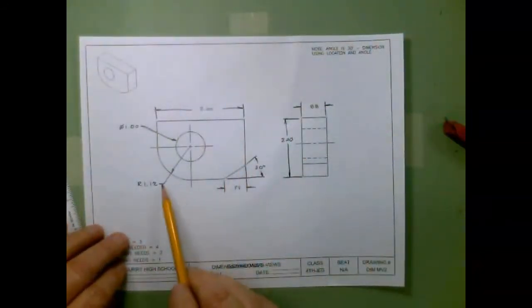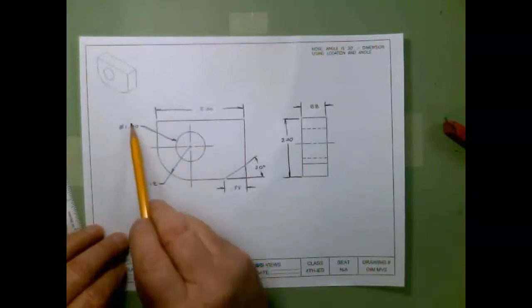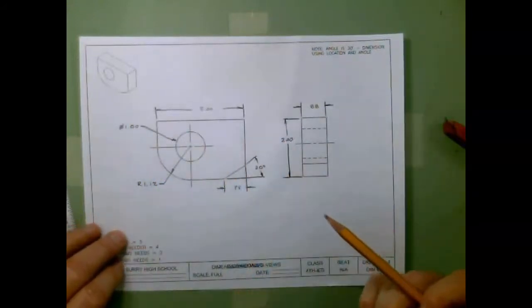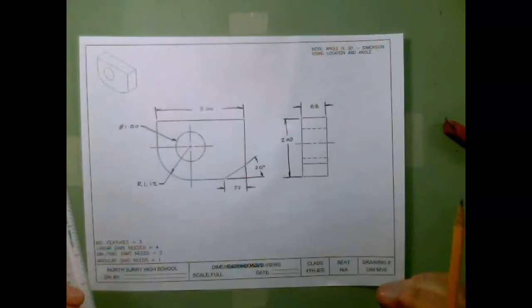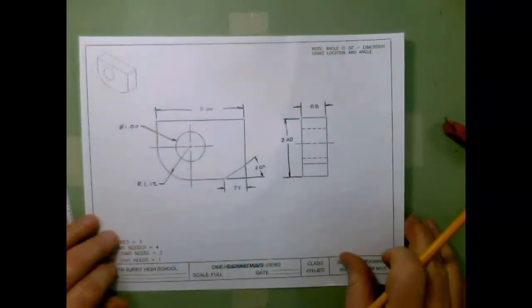Location and size. Location and size. Location and size. Overall height, width, and depth. If you can answer yes to all of them every time, your multi-views will always be done. So there's another one. Let's keep moving.